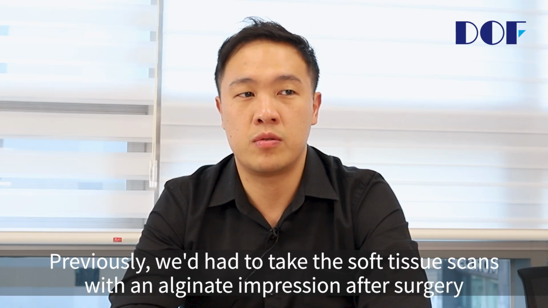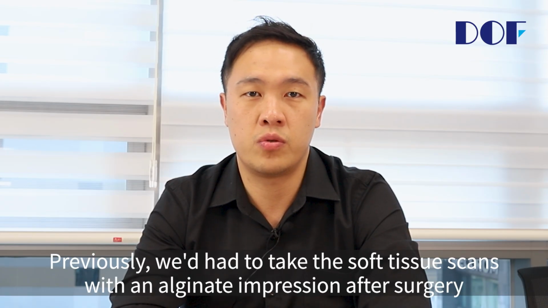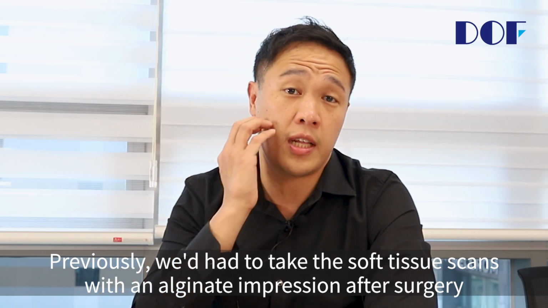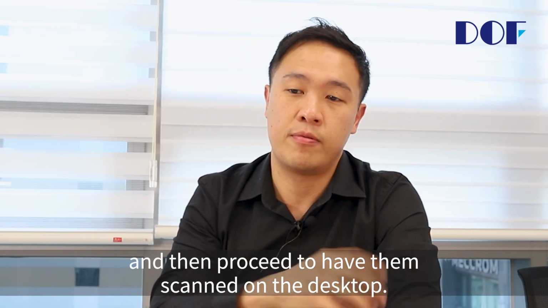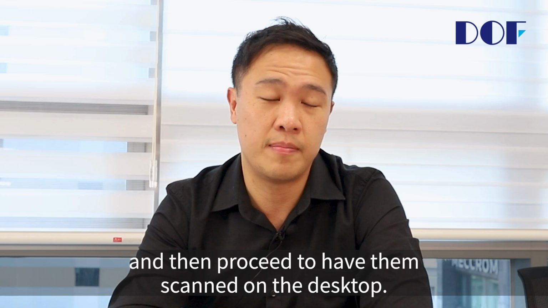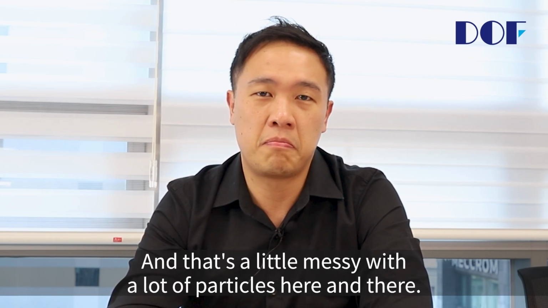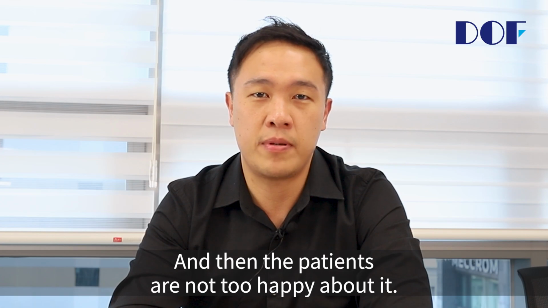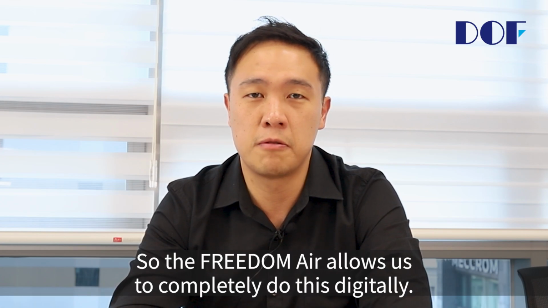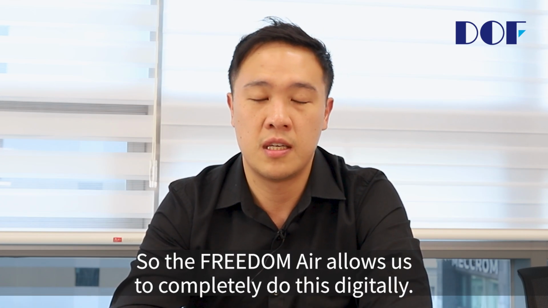Previously, we'd had to take the soft tissue scans with an alginate impression after surgery and then proceed to have them scanned on a desktop. And that's a little messy with a lot of particles here and there, and the patients are not too happy about it. So the FREEDOM Air allows us to completely do this digitally.